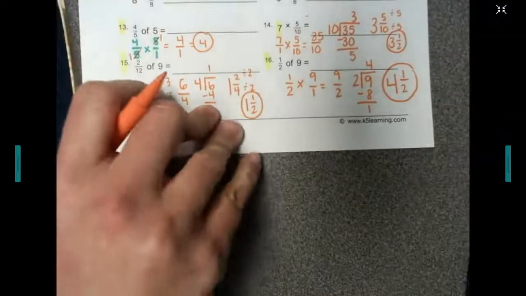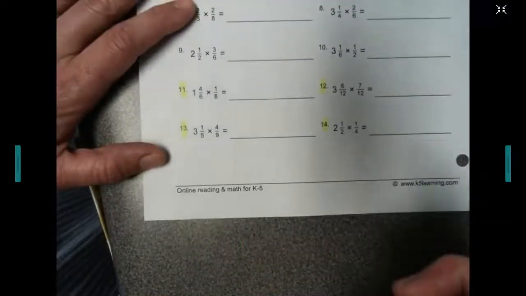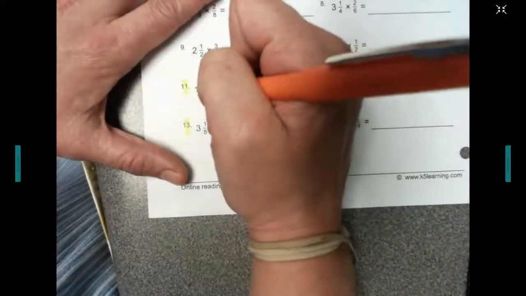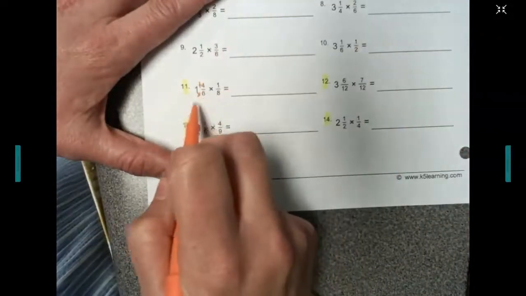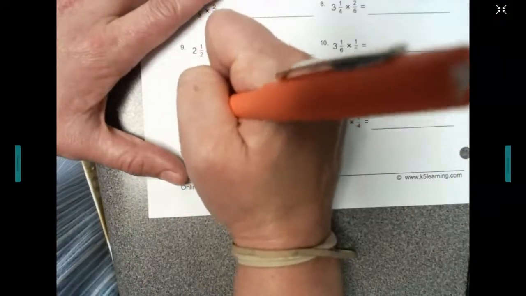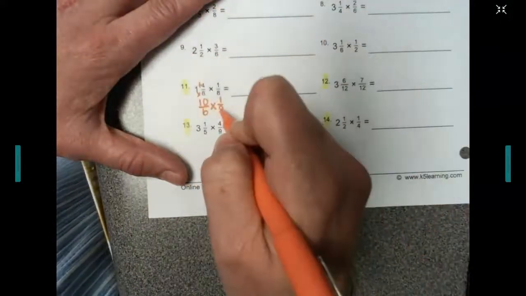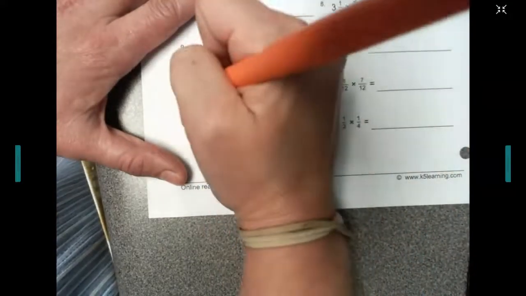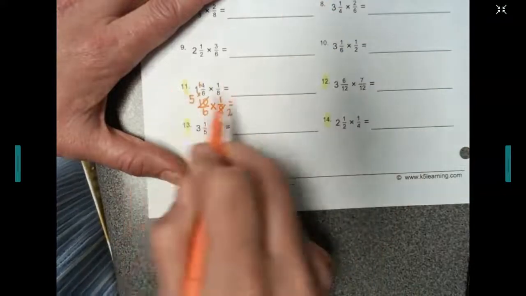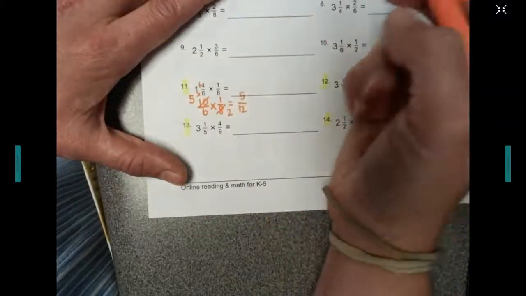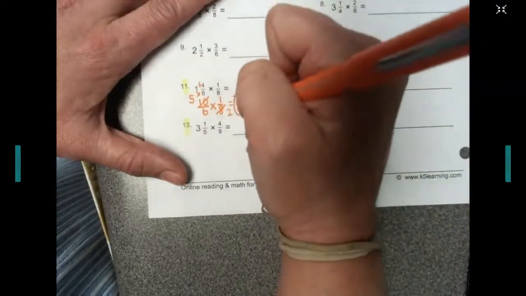Okay, let's look to see how you did on the back. We have to change 1 4/6 into an improper fraction. 6 times 1 is 6, plus 4 is 10. So 10/6 times 1/8. 2 goes into 8 twice. 2 goes into 10 5 times. Now we're going to multiply across. 5 times 1 is 5. 6 times 2 is 12. There's nothing we can do with that, so that's our answer.